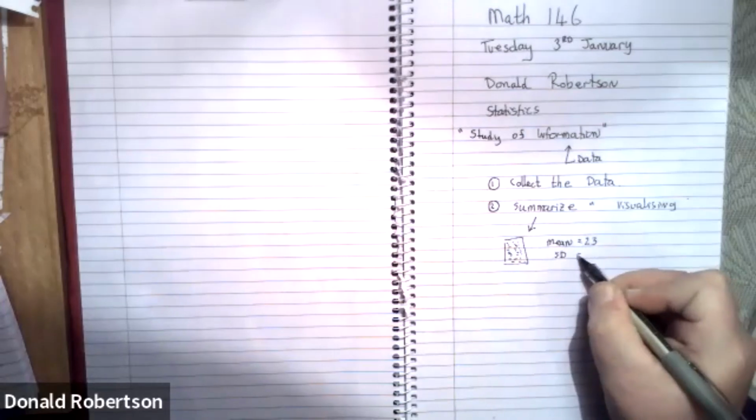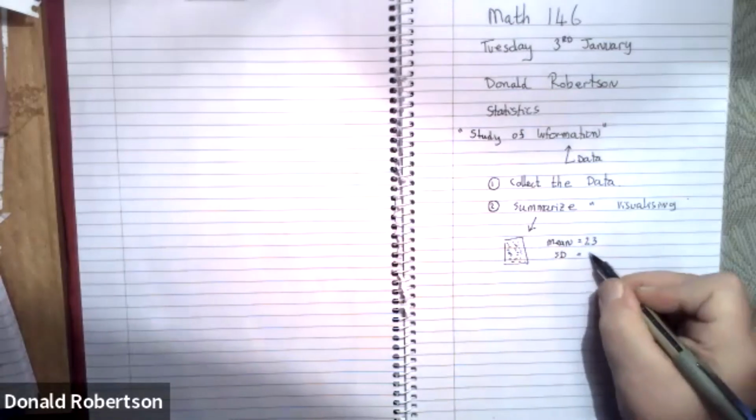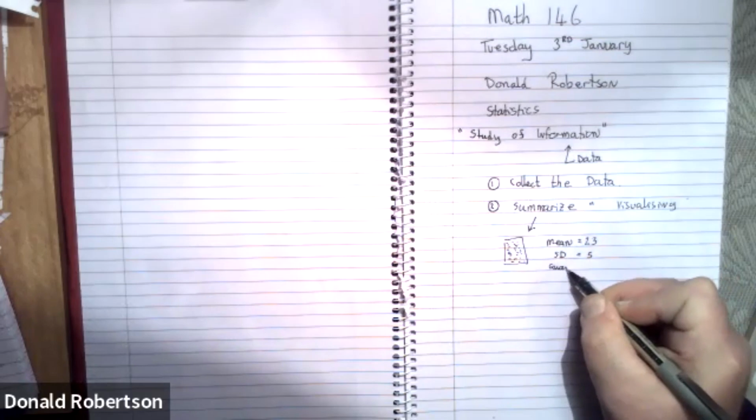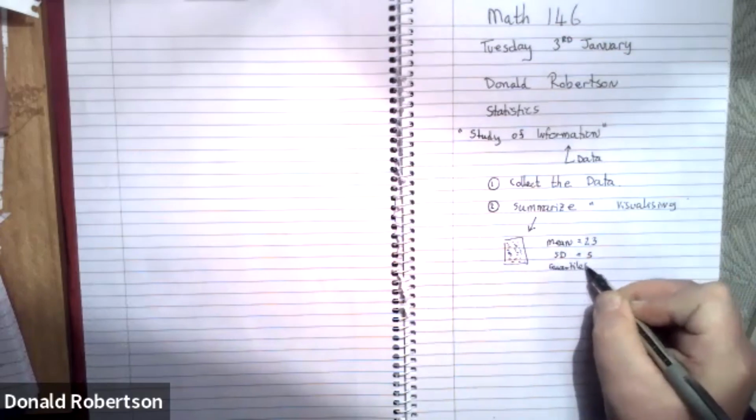Or we might find the standard deviation, which is a number that tells you how spread out the data is, and it was 5 years. Or we might tell you the quartiles, which basically tell you at what age the first 25% of them are, the 50th percentile, the median, the 75th percentile, and so on. We would give you numbers that you could use to summarize it.